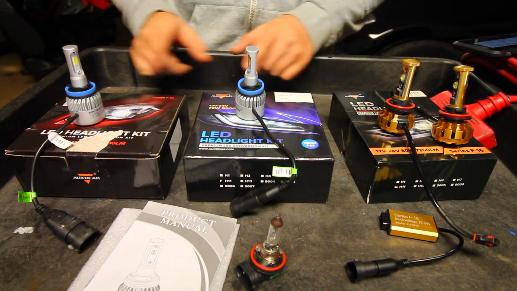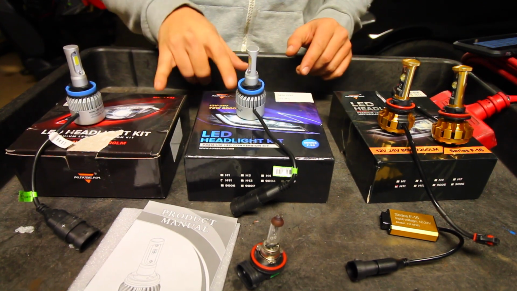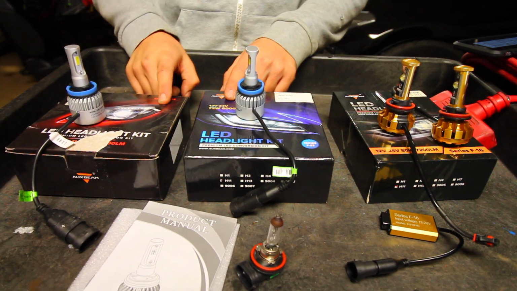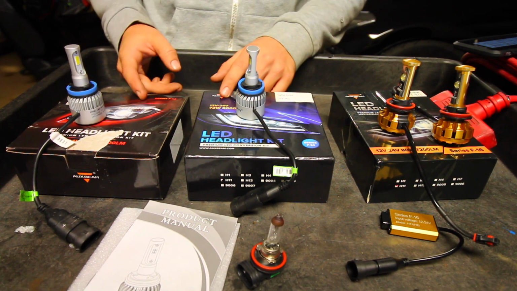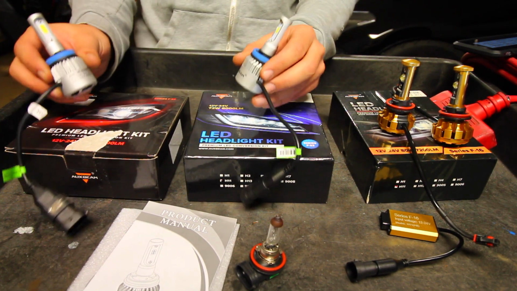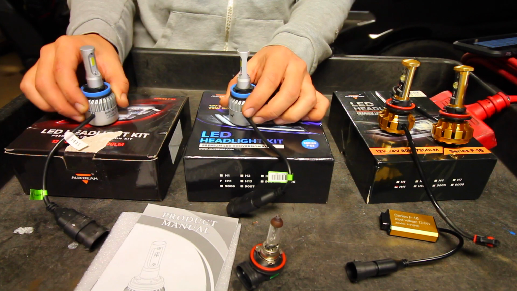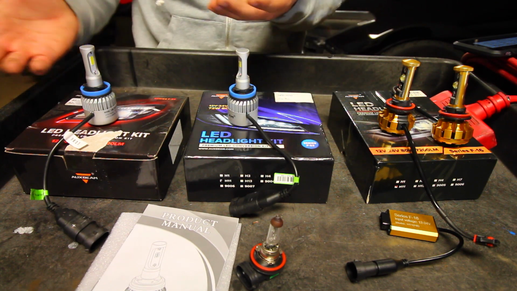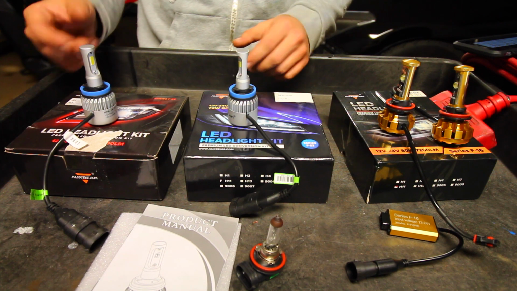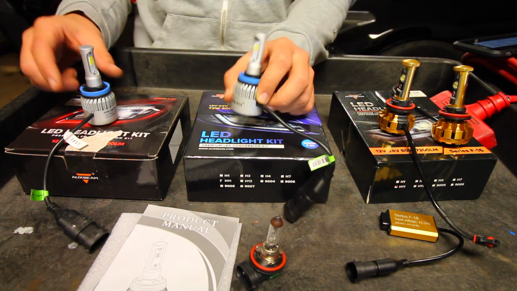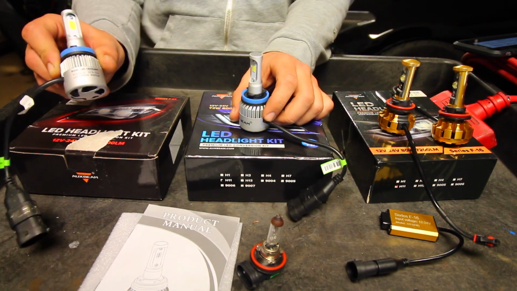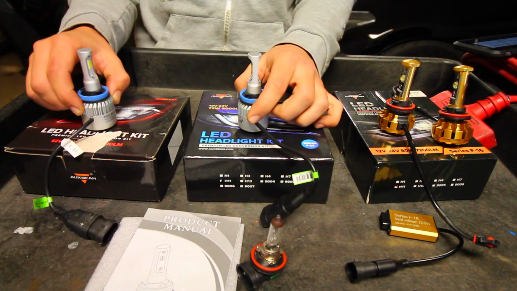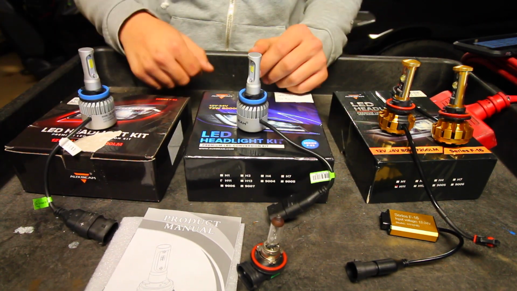Now, when I installed all 3 of these headlights on my car, I noticed that these two perform very similar. Honestly, I couldn't tell the difference between each one of these kits. They both do a very good job. They both look very nice. They both look almost the exact same. And they're both rated for the same thing as well. So it's hard to distinguish whichever one you want. If you want a Philips bulb, go with that. If you want a Bridge Lux LED, you go with this one. It's as simple as that. They both look the same. They both function the same way. They both have fans on the bottom, and they're both plug and play.